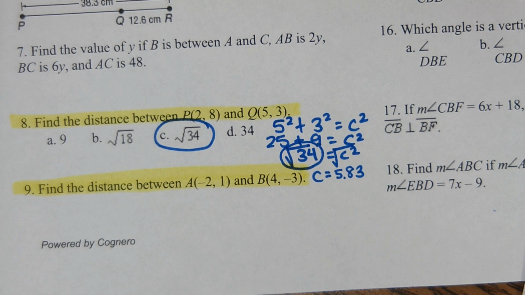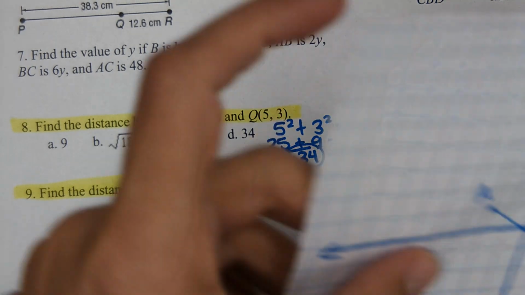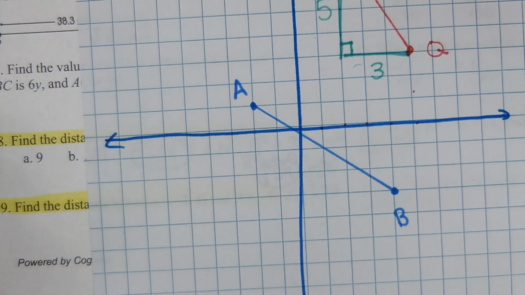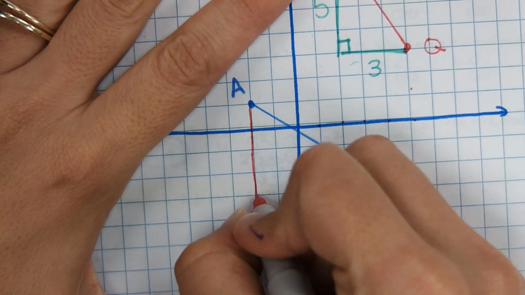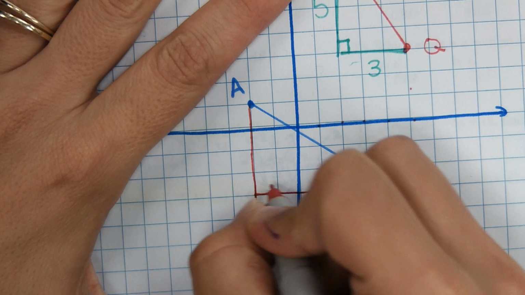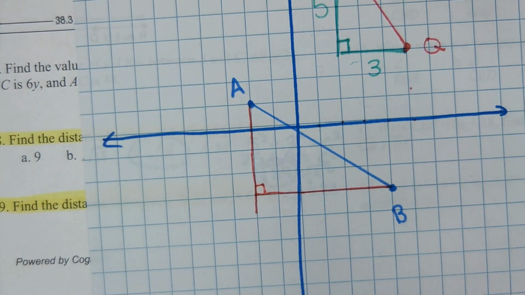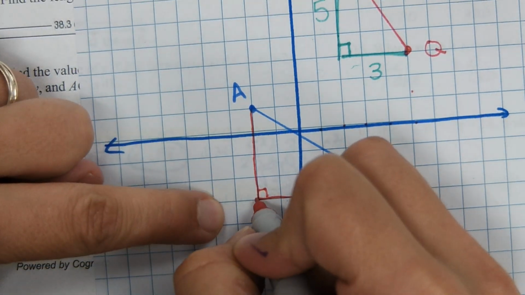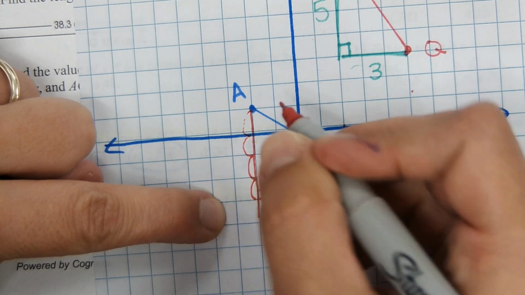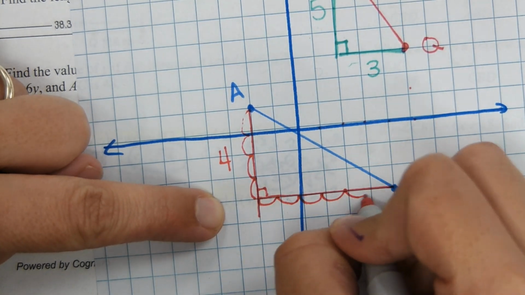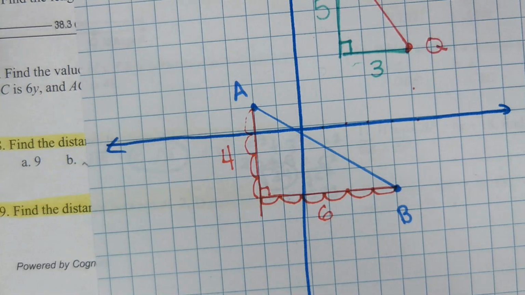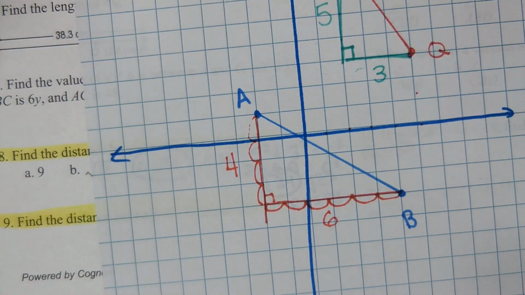Okay, so number 9, same thing. We have our line segment, and we'll just sketch out a right triangle. Okay, there's my right triangle. And the dimensions here, 1, 2, 3, 4 units by 1, 2, 3, 4, 5, 6 units. And then we'll use Pythagorean theorem to find the length of this line.